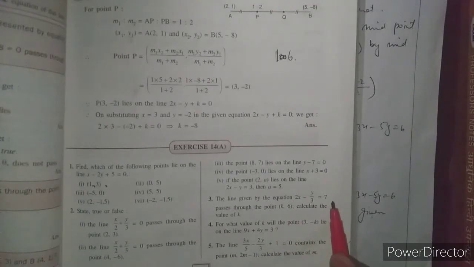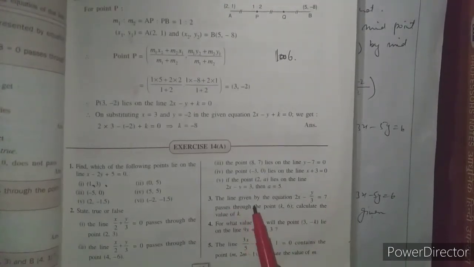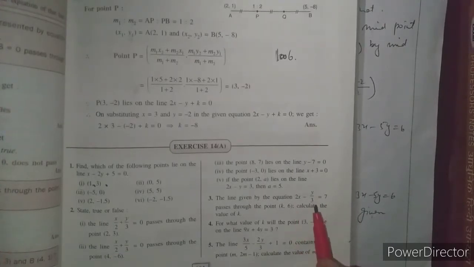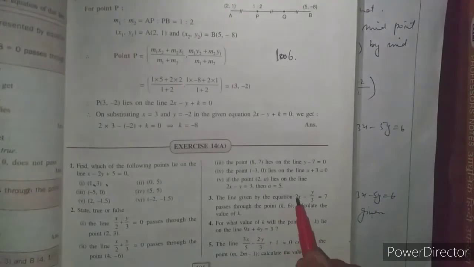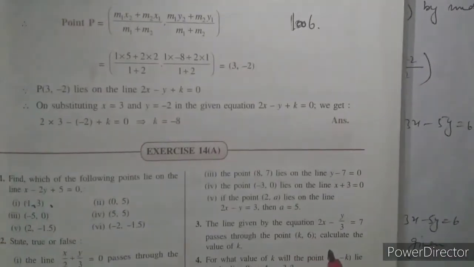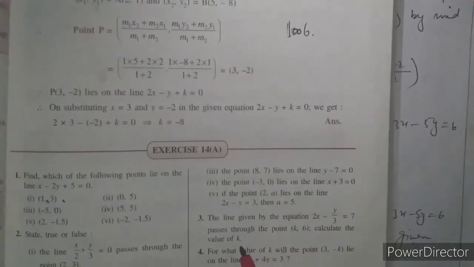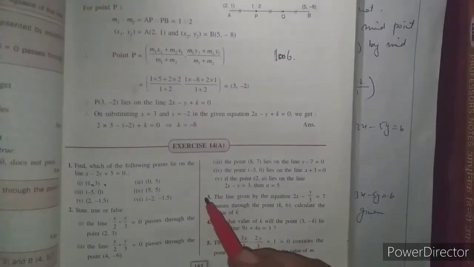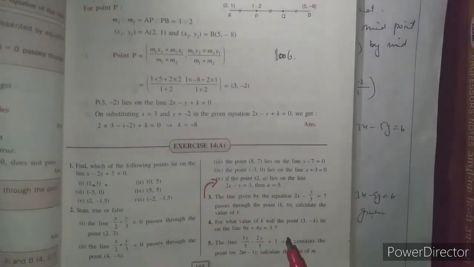So now let us talk about question number 3, right? Question number 3 says that the line given by the equation 2x minus y by 3 is equal to 7 passes through the point (k, 6). It is already given that the line passes through this point. Calculate the value of k. This question is exactly the same way as question number 2 part 5 only.